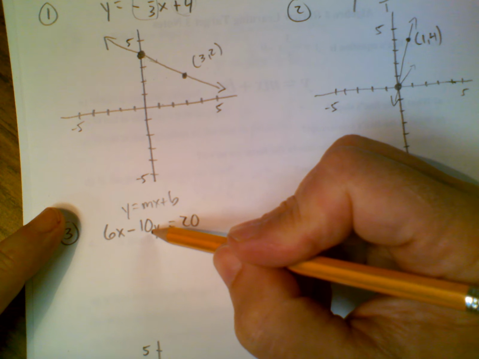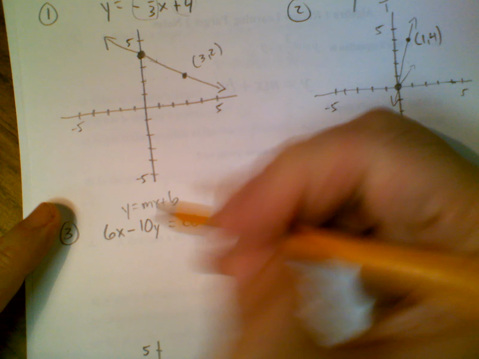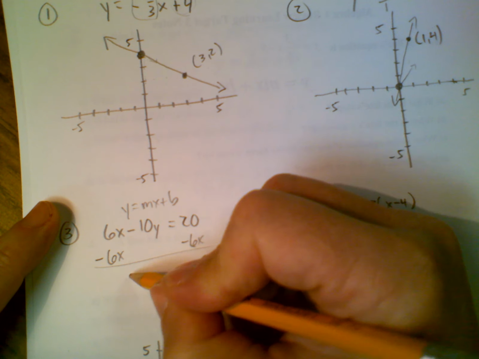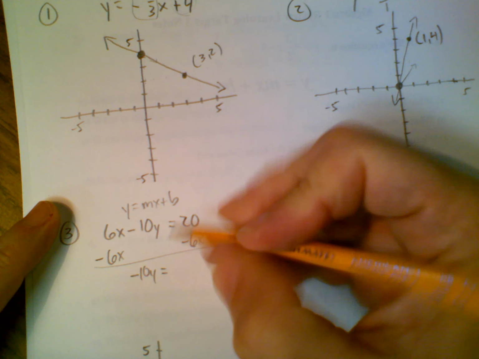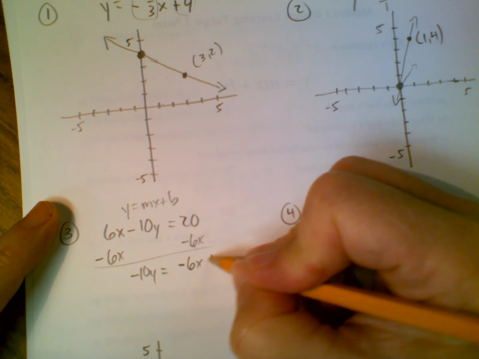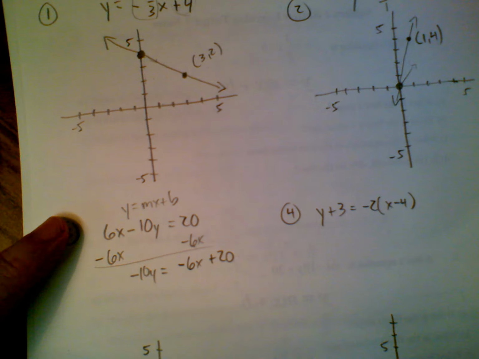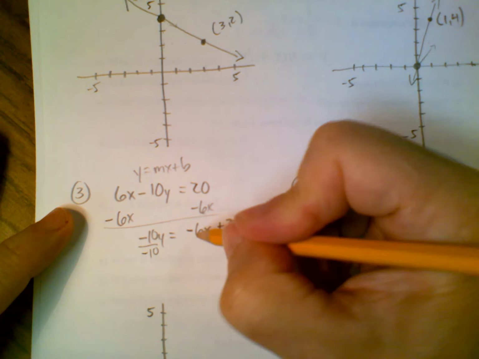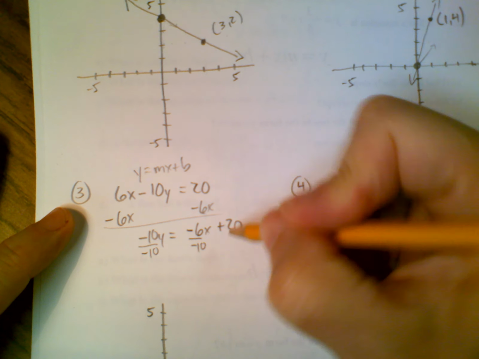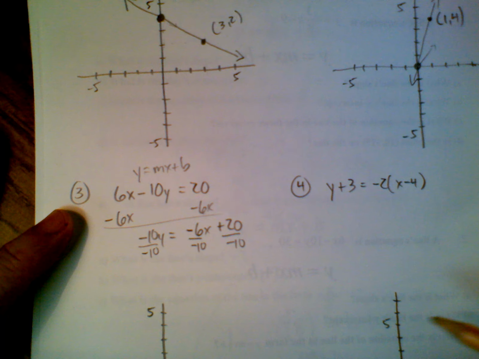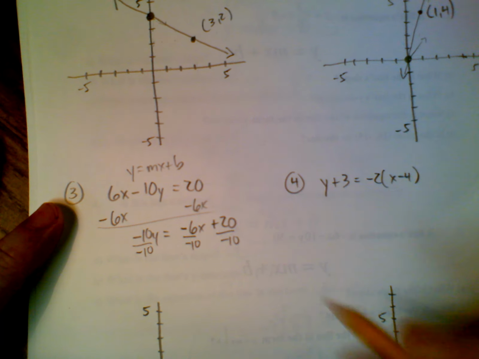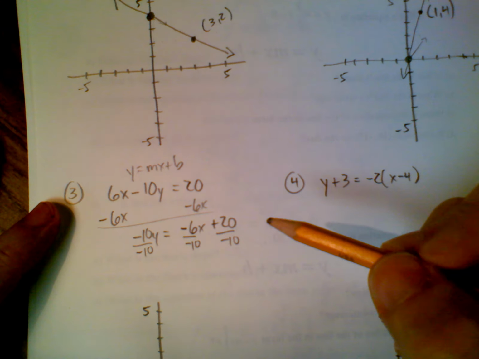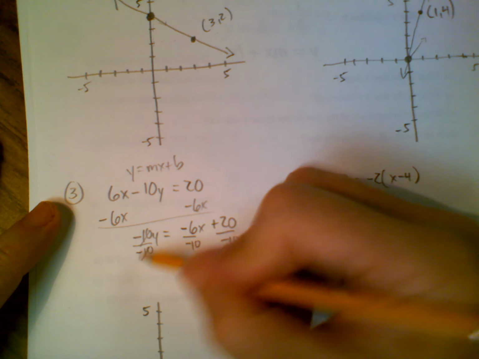Solve it for y. So we got to get this y isolated, which means we got to subtract the 6x from both sides, and we'll get negative 10y equals negative 6x plus 20. And then we've got to divide everything through by negative 10. When you divide, you got to divide everything. Okay? I can't tell you how often I see some people missing one of these things to divide by. Divide everything.